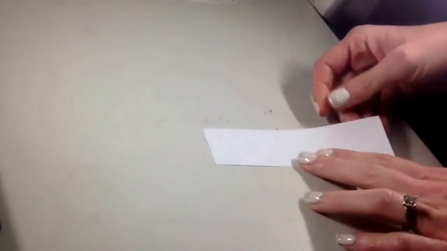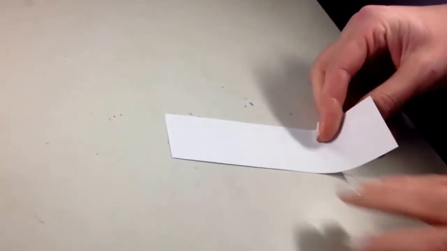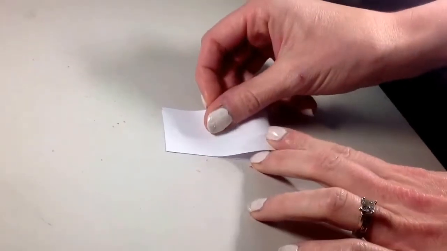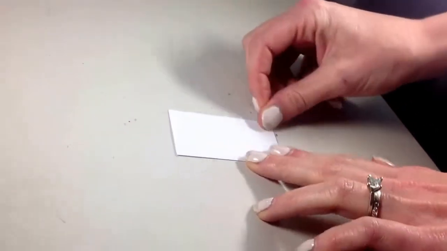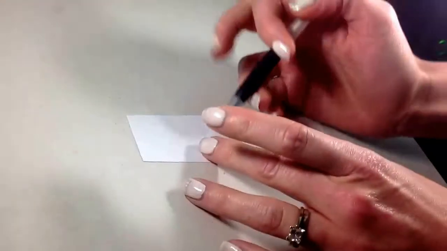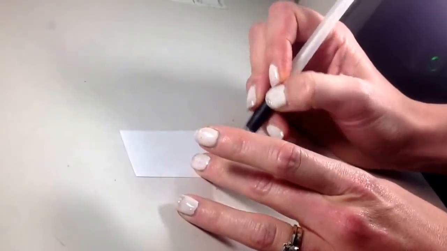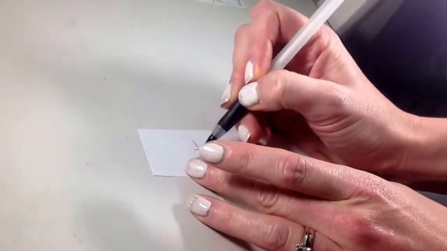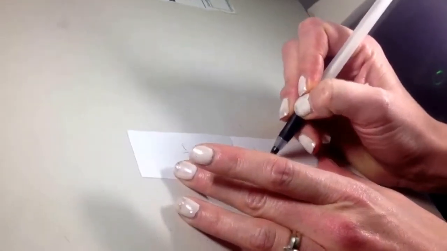So if I were to take this, I can fold it in half into two equal parts. Okay? So if I want to know how much I have here, each one of these is 1/2. So I can write that on here.